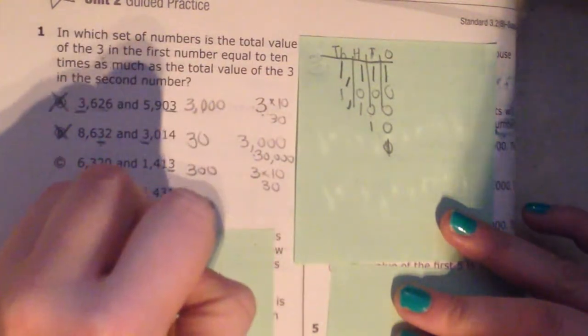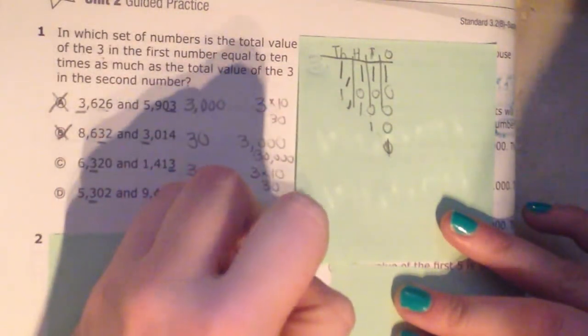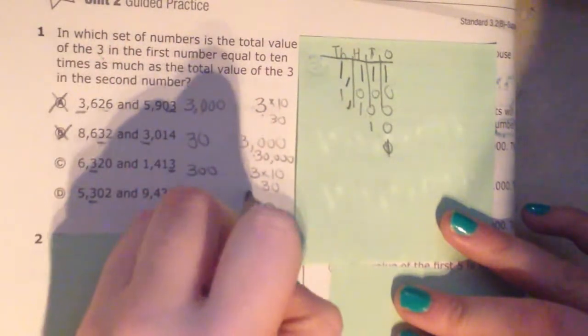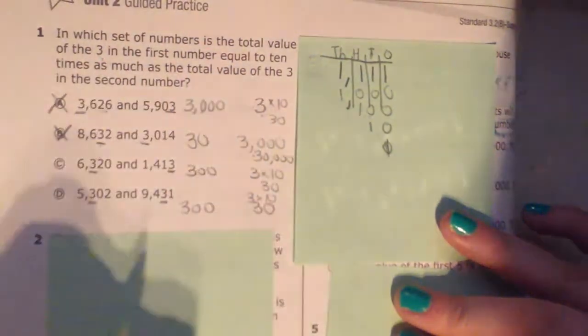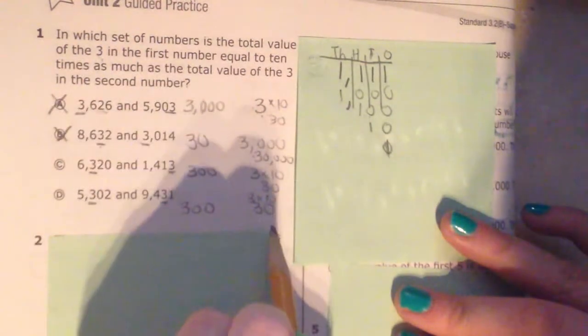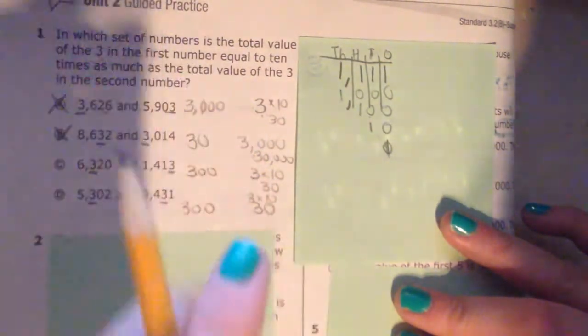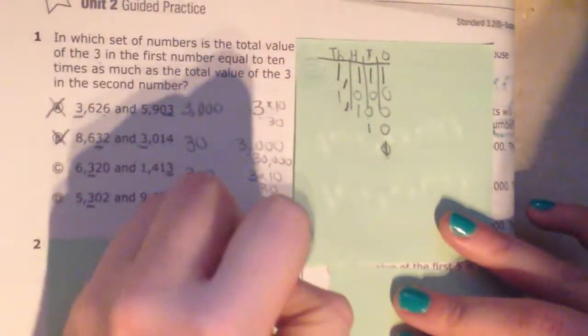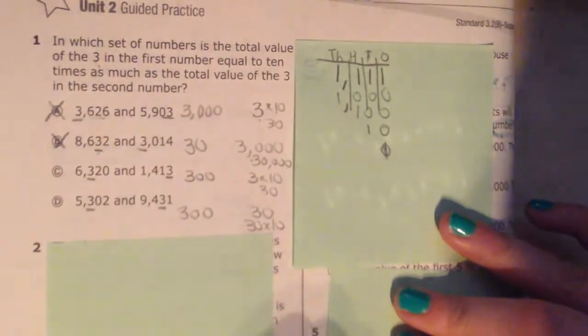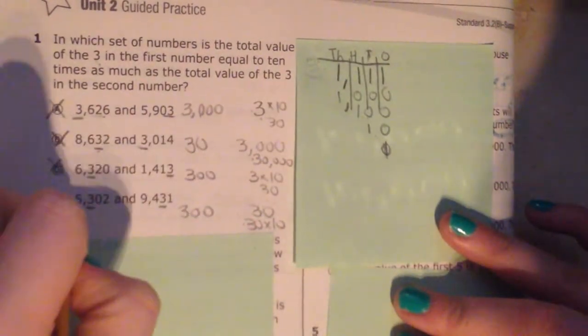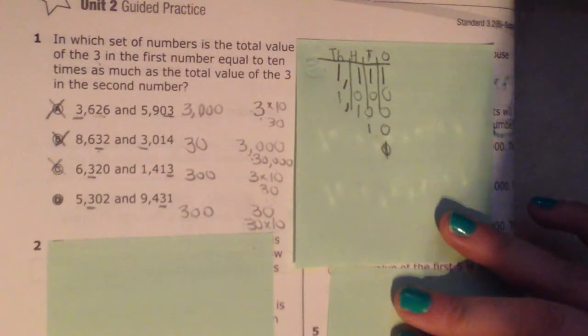And the 3 in the tens place represents 30. So 30 times 10 equals 300. So your answer is D.